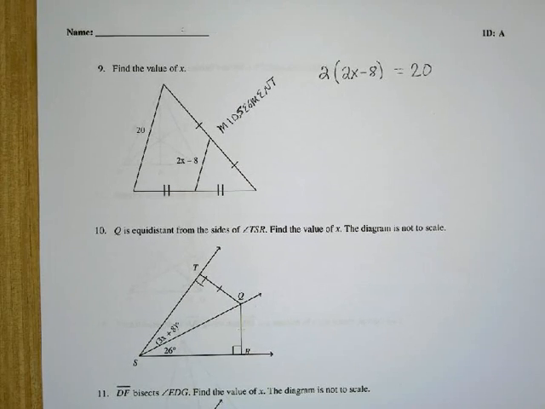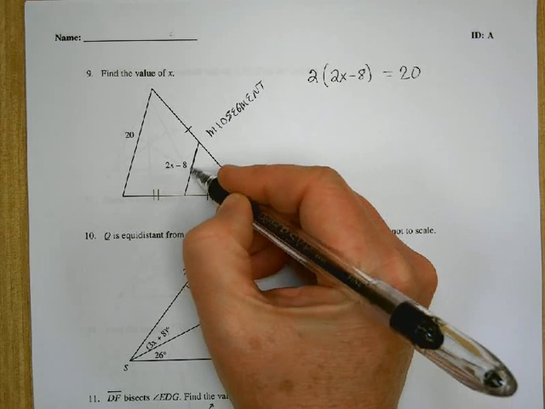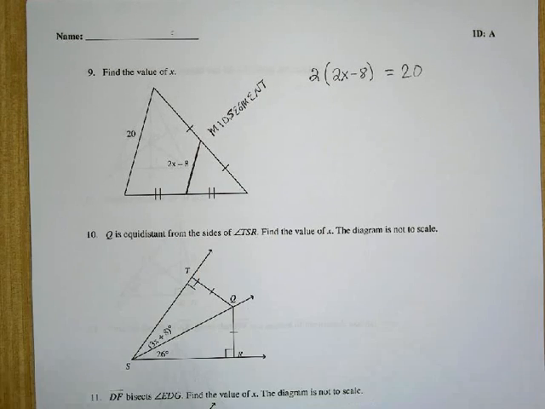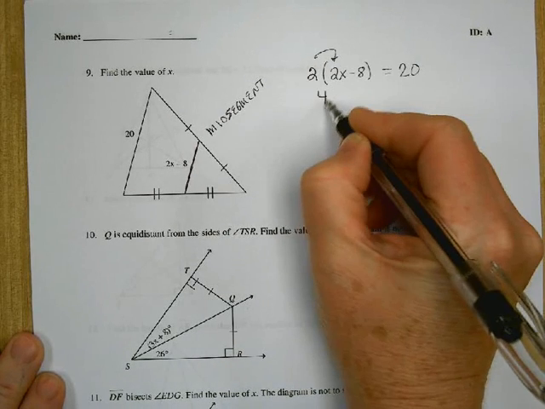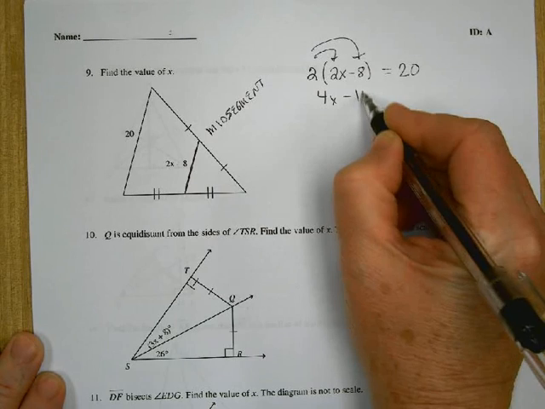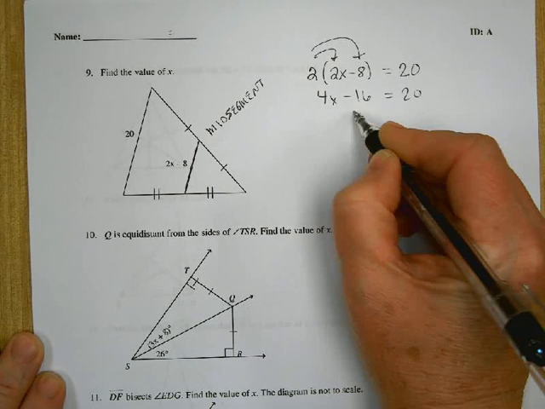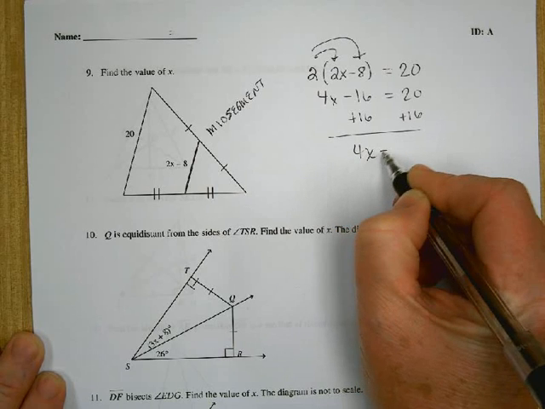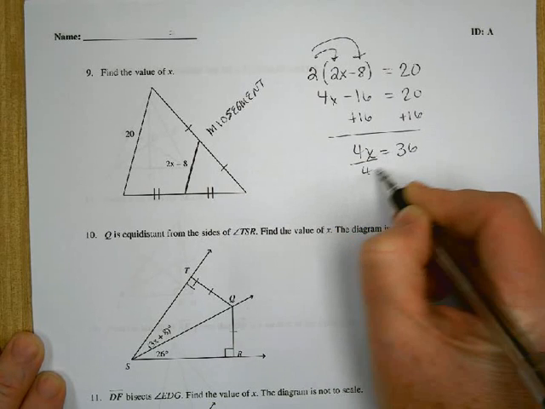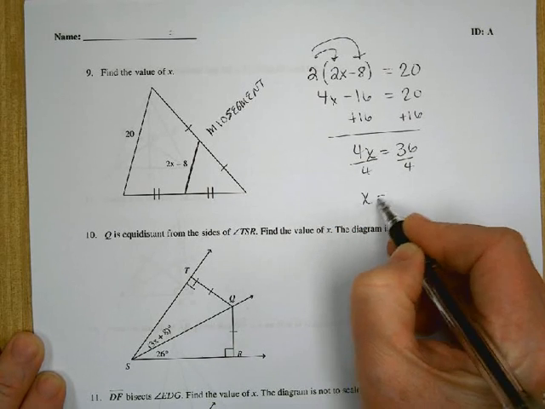So this is half as big as 20, so it takes 2 of those to equal 20. So we have 4x minus 16 equals 20. Add 16 to each side. 4x is 36. Divide by 4, and x is 9.